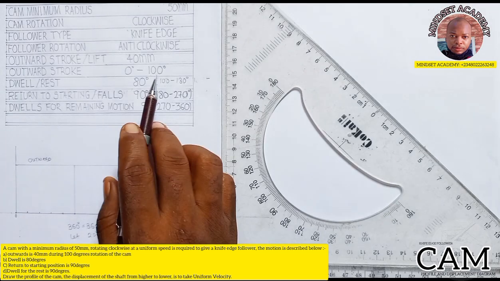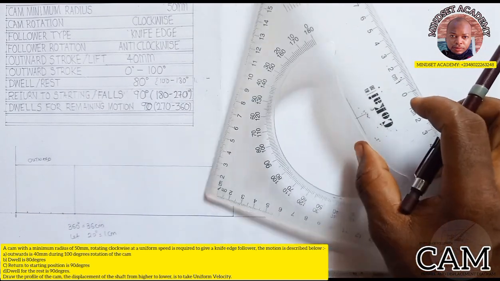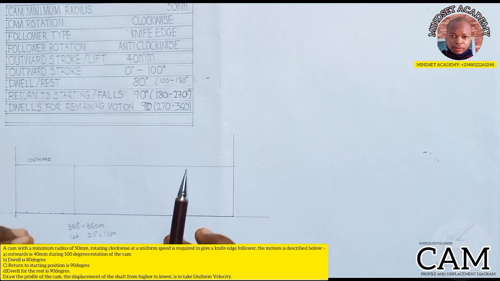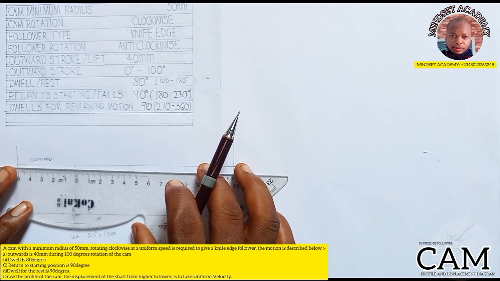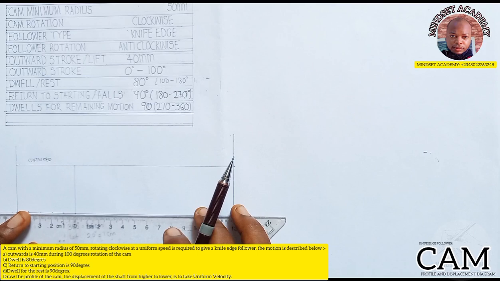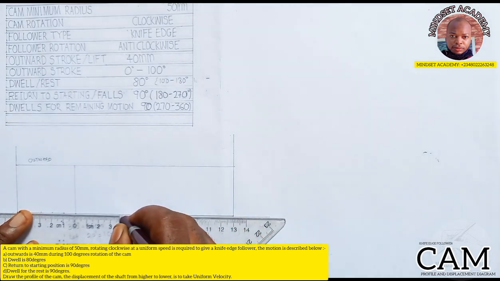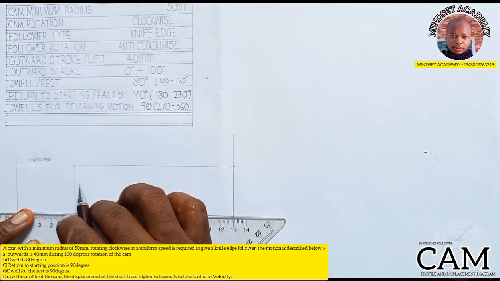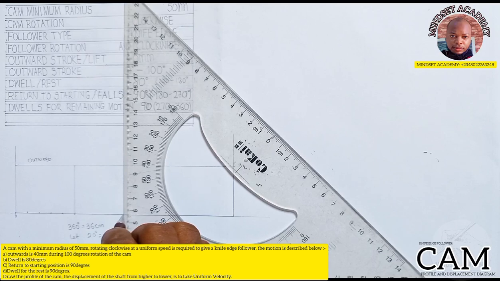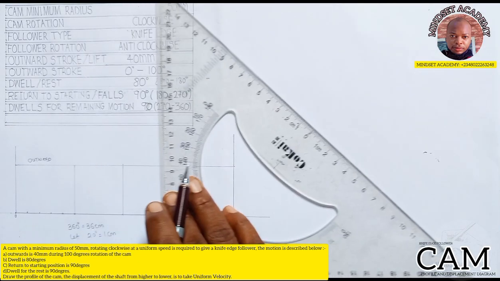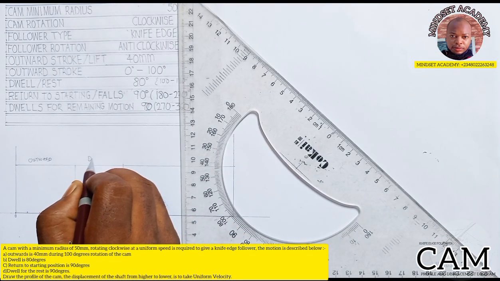Then the next one is 80 degrees. Right? So that means from that point, we'll move 80 degrees from there. So that will be another 4. So from 0 to 80 degrees, that will be 4 again. So this is what we have. So it's dwelling there. It's at rest at that point. So it dwells here.